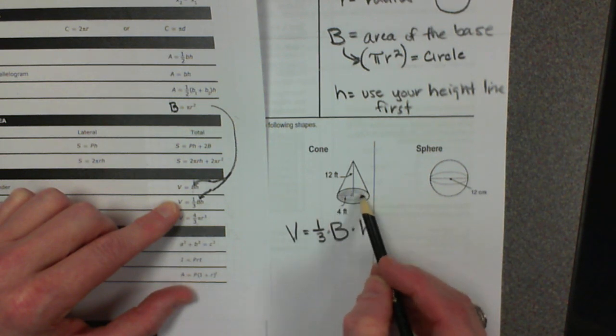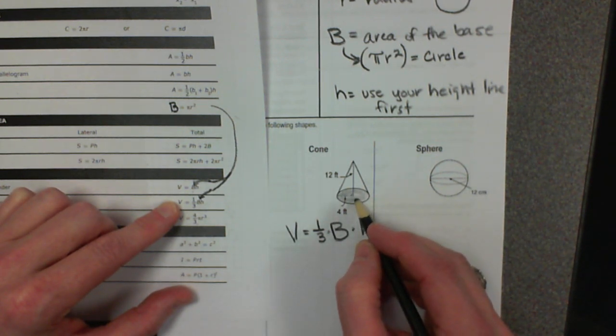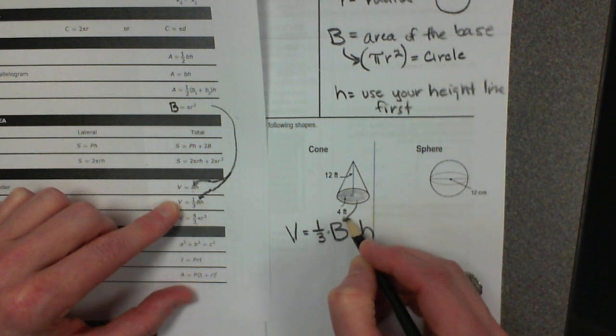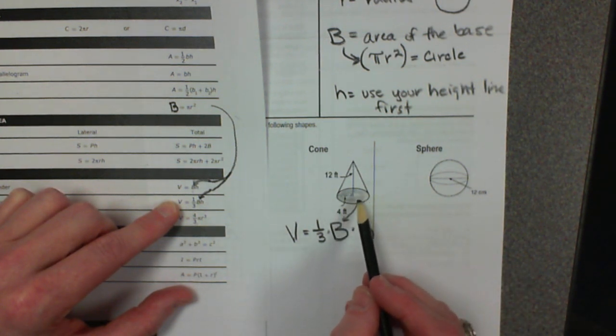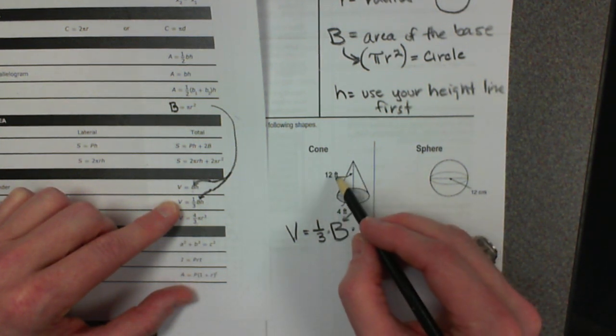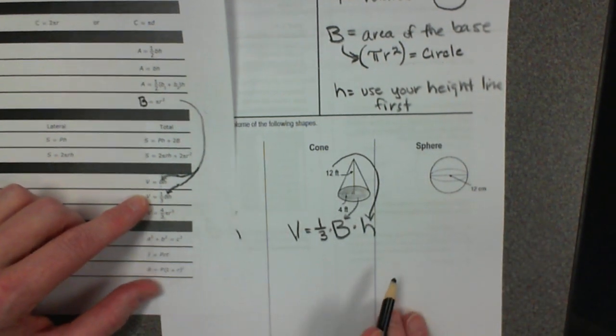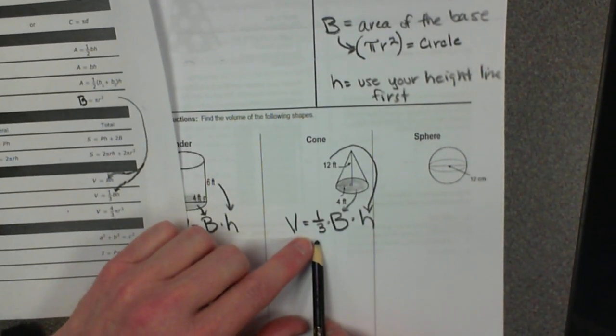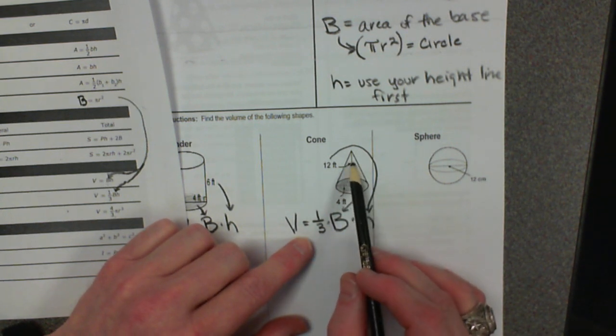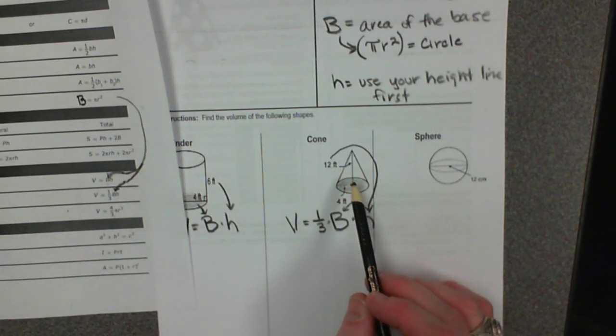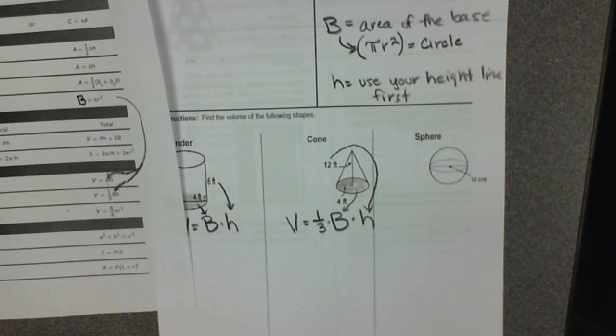We're going to draw an arrow down to capital B, because that's what we're finding, the shaded area of the base. Then we're going to multiply in the height line. Let's draw an arrow over here. And then we're going to cut it into thirds. We cut it into thirds because it's 1/3 of an actual cylinder with the same dimensions. A cone is 1/3 of a cylinder with the same dimensions. That's why that formula calls for 1/3.